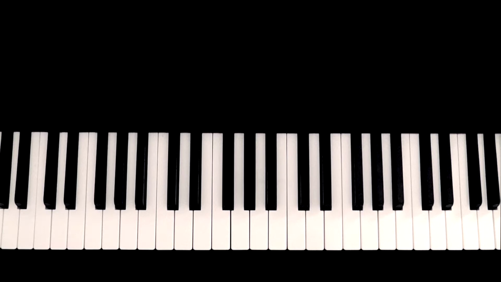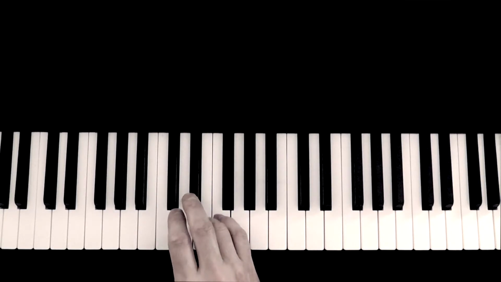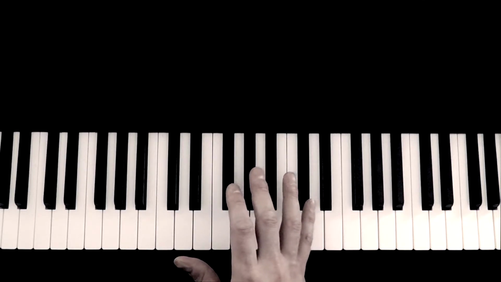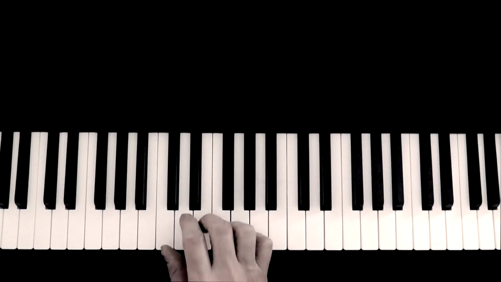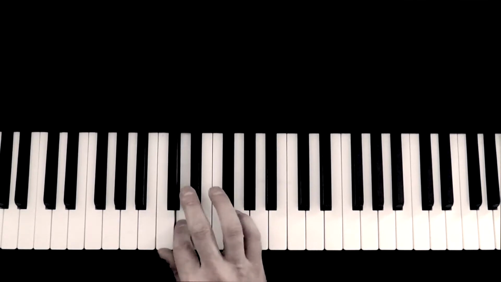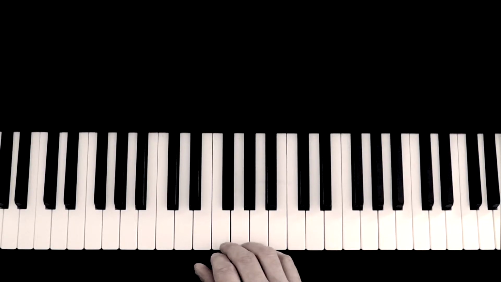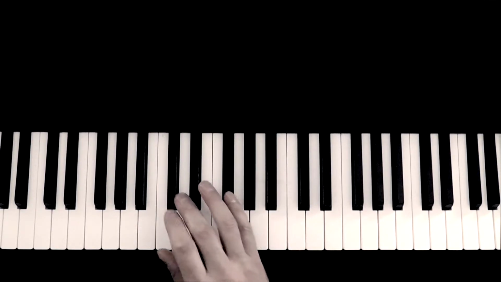Okay, so that's the A section. Then the B section, which as I said is where the main tune starts, that's using what we call the chromatic scale a lot. So that's when you use every note on the keyboard. So the major scale is C. Okay, you've got the minor scale, using a couple of the black notes there for C minor. The chromatic scale, which this piece is based on, uses all the notes.